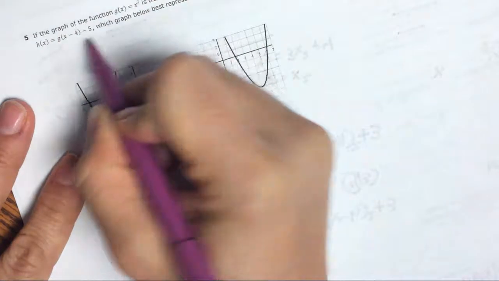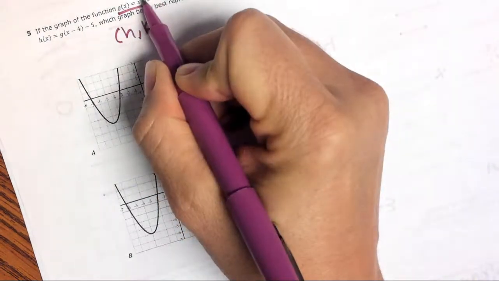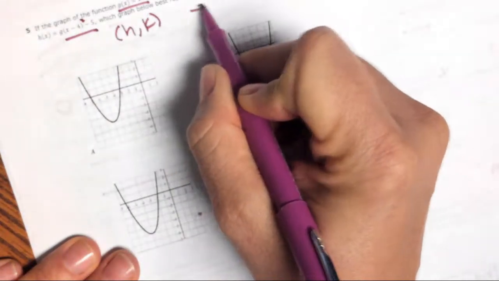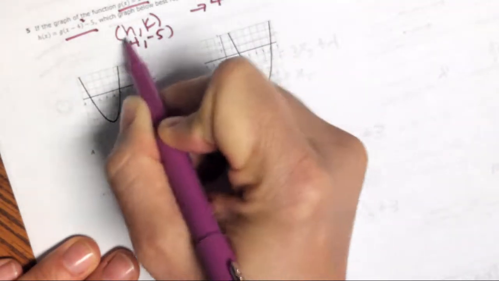Okay, again, this one's referring to vertex form. Remember h and k. So it's saying that x squared is transformed by doing -4 and -5. So it would be going to the right 4 because remember it's opposite. So that would be a +4 and a -5, and then down 5.